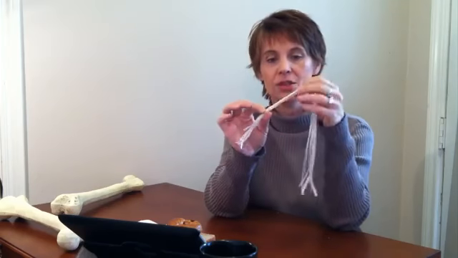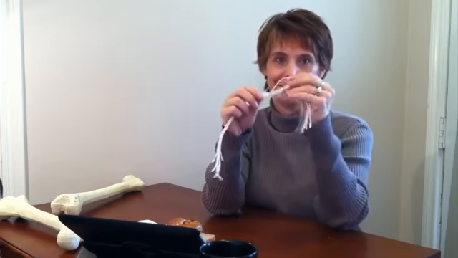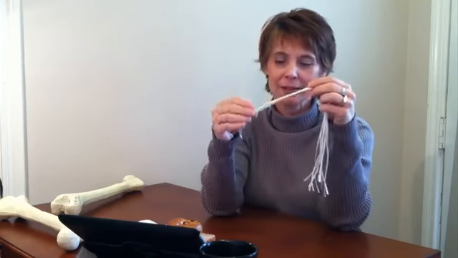So it gives it form and shape, and yet it's obviously much more durable than this side is. So that's in general how a bone is put together.